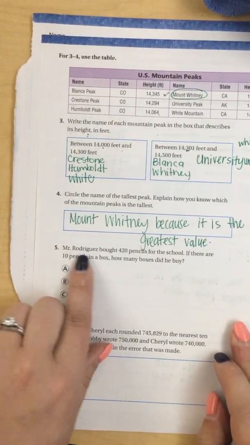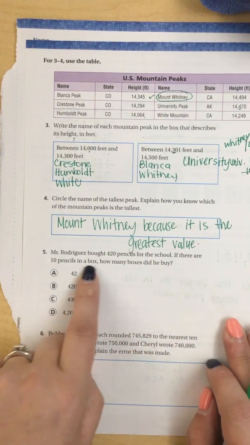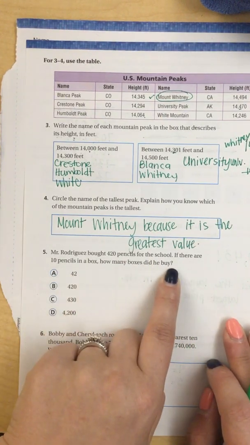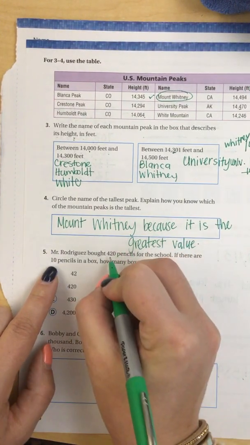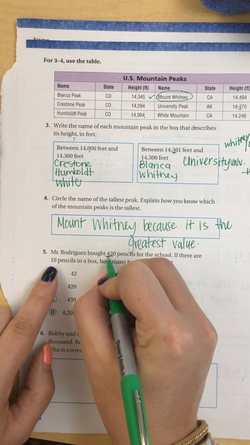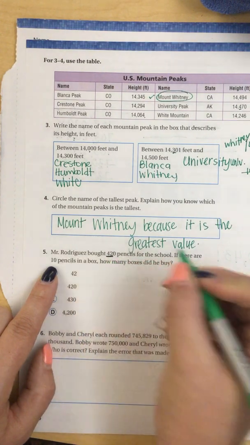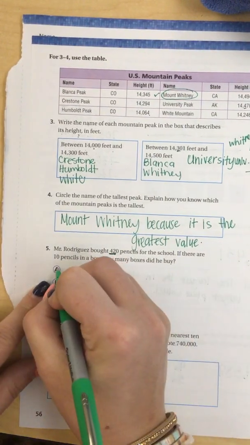Okay, number 5. Mr. Rodriguez bought 420 pencils for the school. If there are 10 pencils in a box, how many boxes did he buy? So that means we want to look at how many groups of 10 are there in 420. Well, here's the tens position, and everything in front of it is included in my answer. So that means there are 42 groups of 10 in 420.